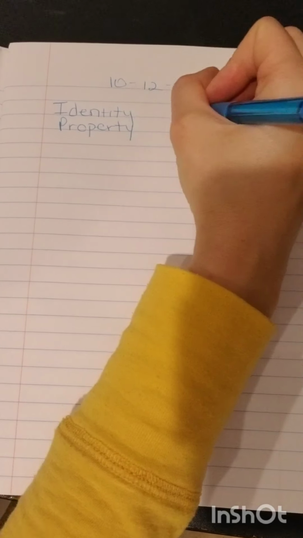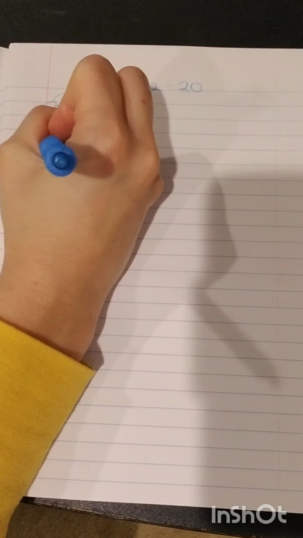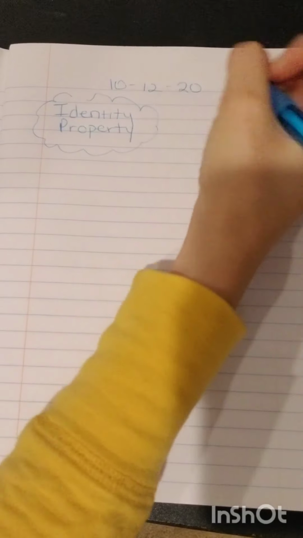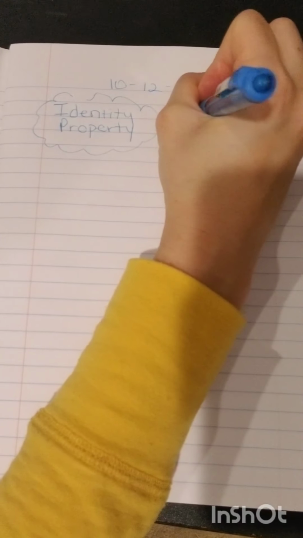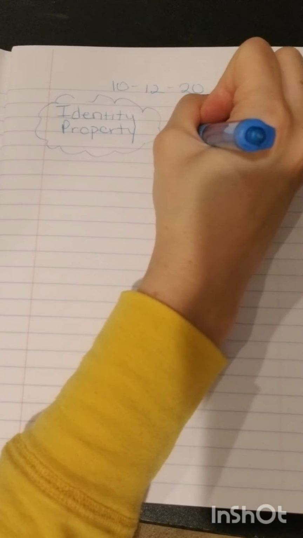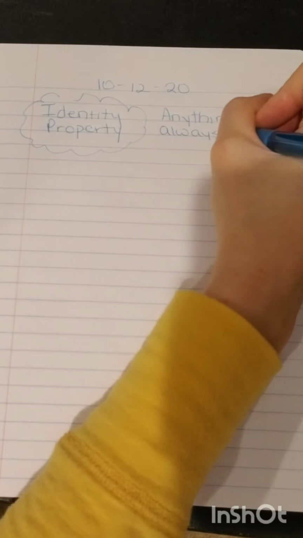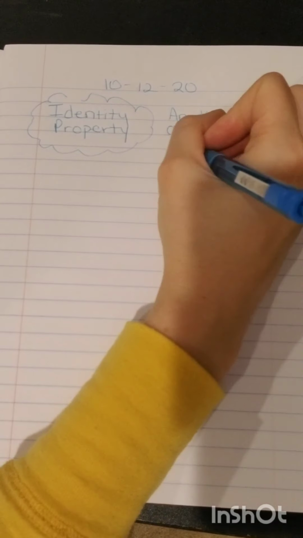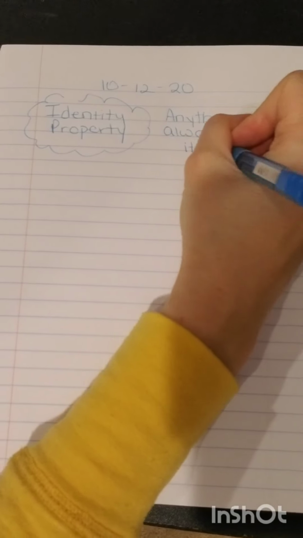All right, so I know that the identity property means that anything, and I might make a little bubble here, I'm going to write anything times 1 always equals itself. So that is the meaning of the identity property.